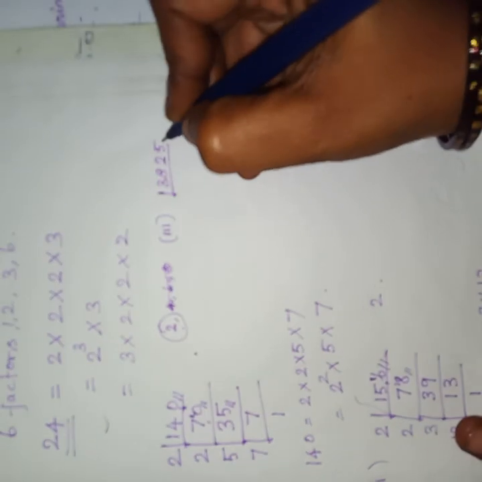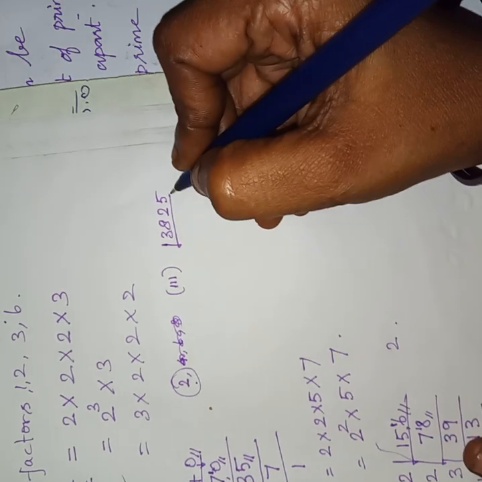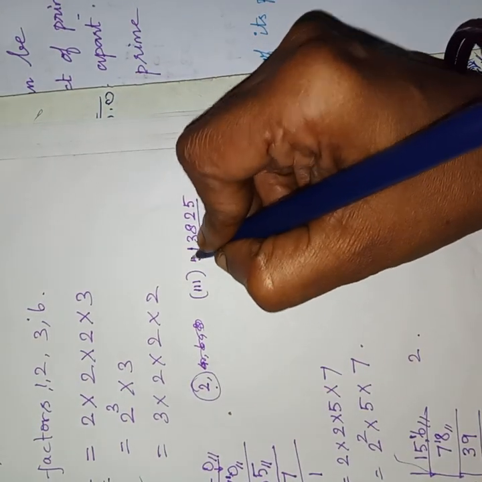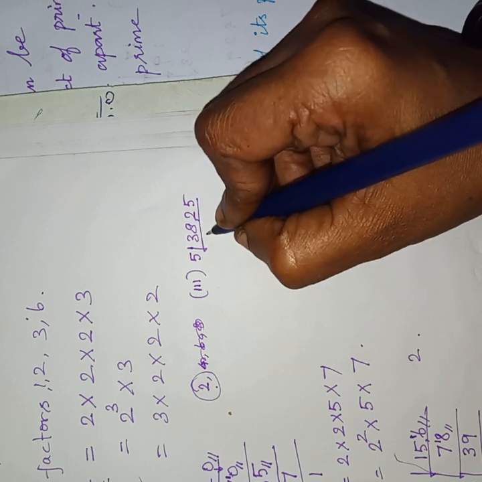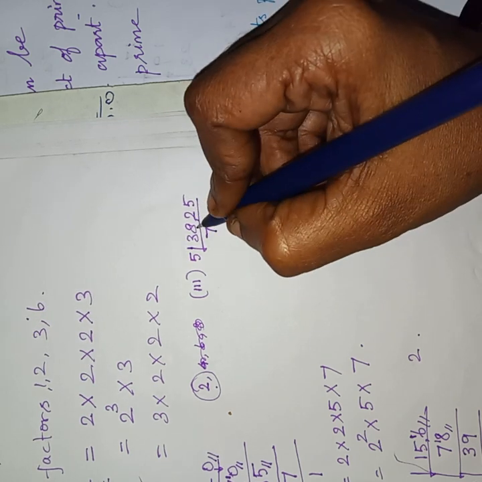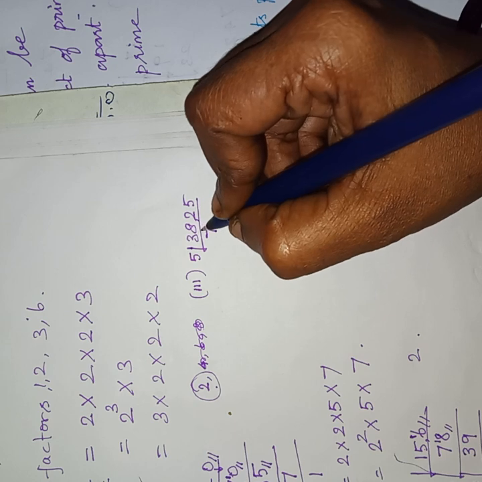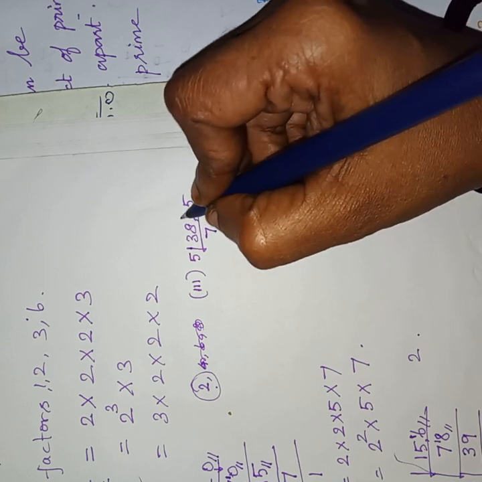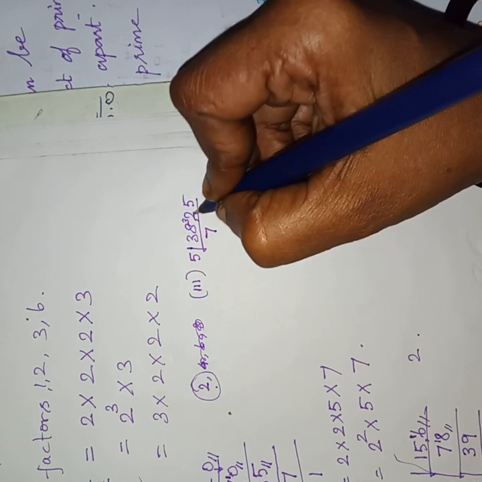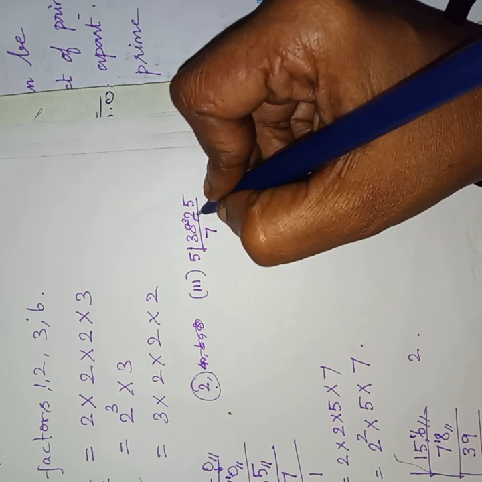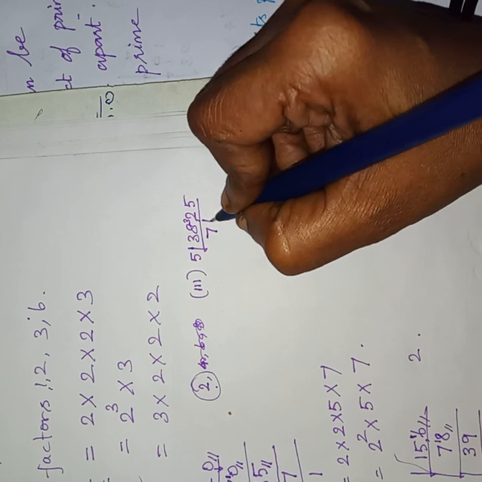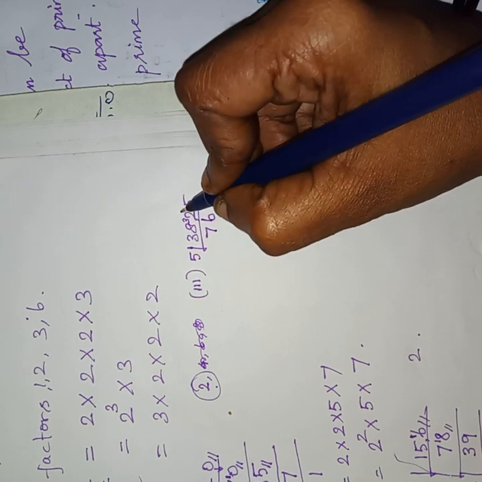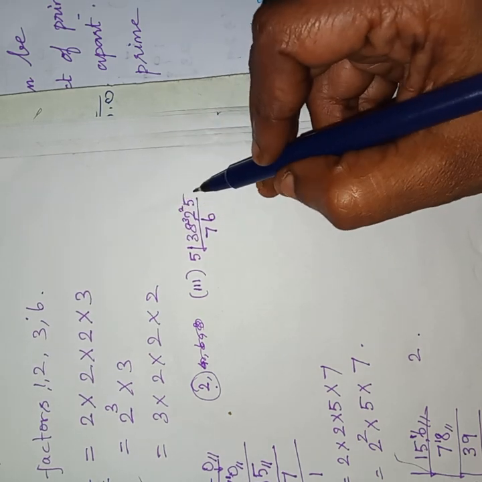3825. It ends with 5, so we factorize with 5 only. Take 38. How many 5's in 38? 7 5's are 35. 38 minus 35, we get 3. So put 3 near 2, we get the number as 32. How many 5's in 32? 6 5's are 30. Remaining is 2. So we get the number 25.